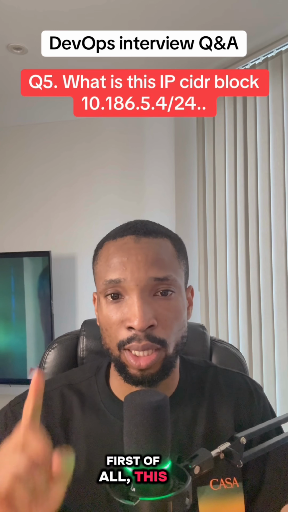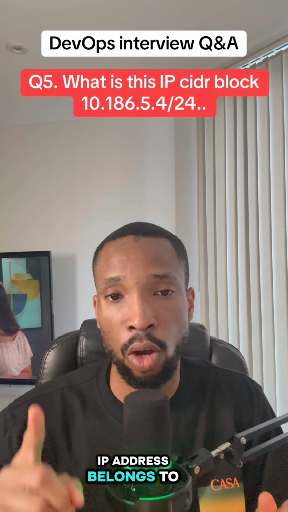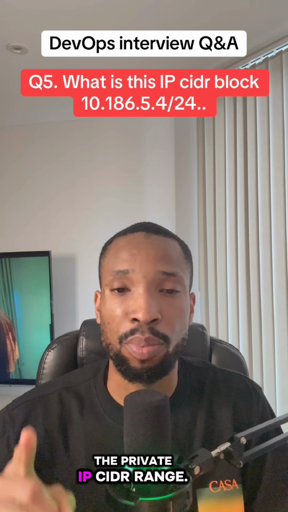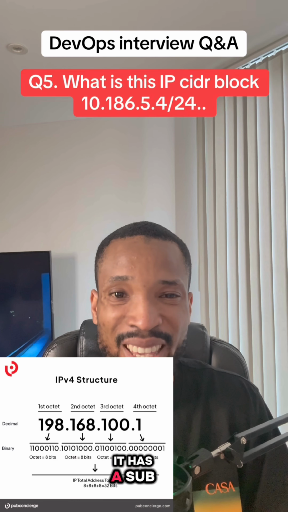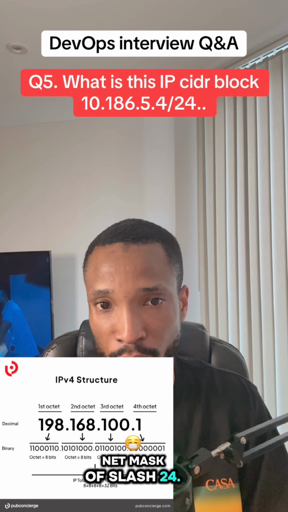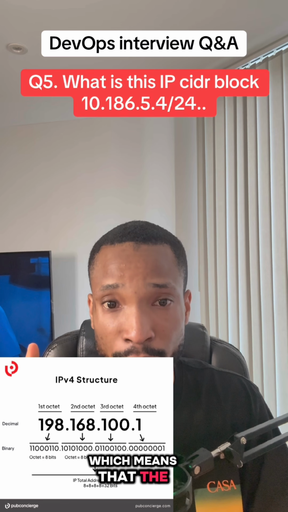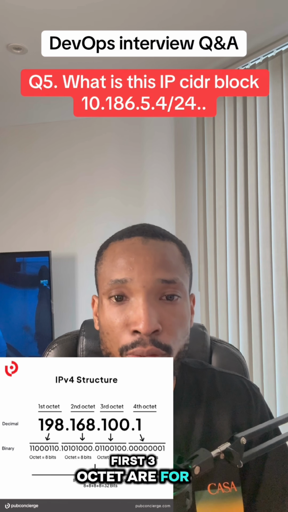First of all, this IP address belongs to the private IP CIDR range. It has a subnet mask of /24, which means that the first 3 octets are for the network.